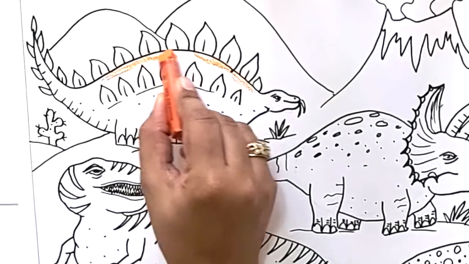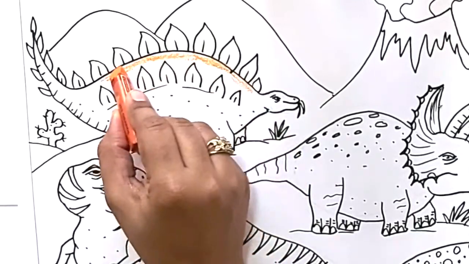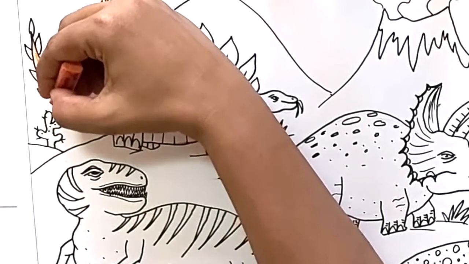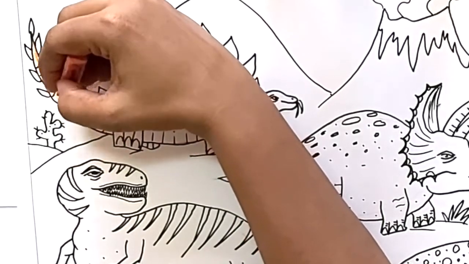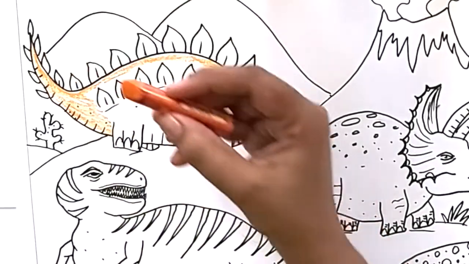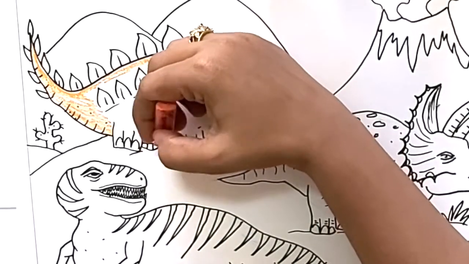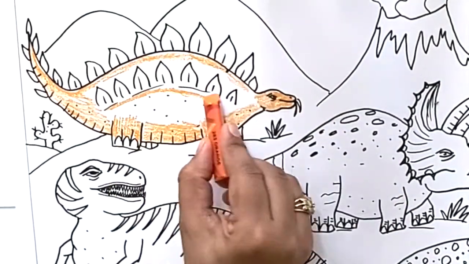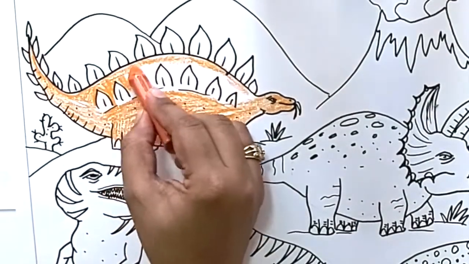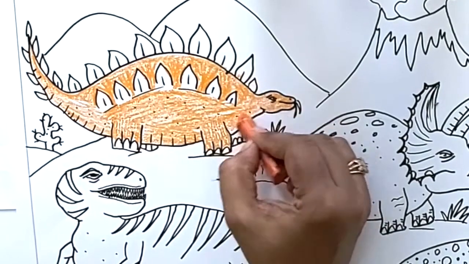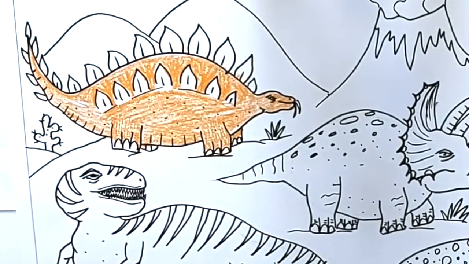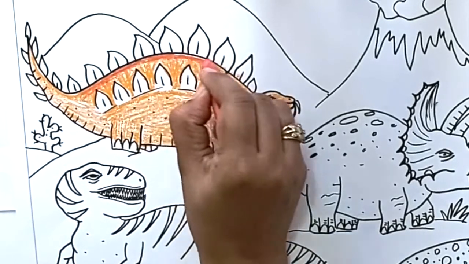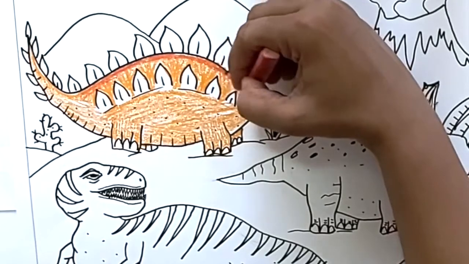So as you can see I'm lightly filling the orange color along the back of the dinosaur with a very light hand. I'm just filling the color in. So I'm going to fast forward the speed, but you all please take your time to fill the color. Don't be in a hurry. At this moment don't worry about any white patches, because with the blending technique we are going to cover up all the white patches. So once you are done with this orange color filling, I'm taking red color, or you may take a darker orange or any darker shade to give some highlights on the body.